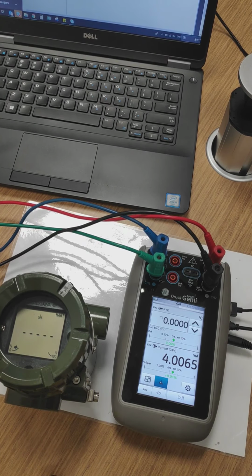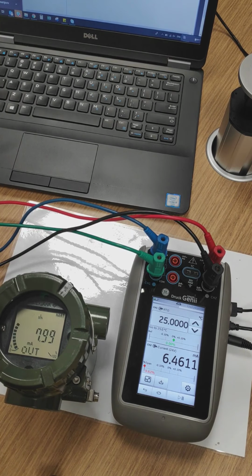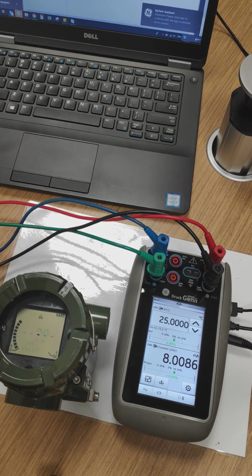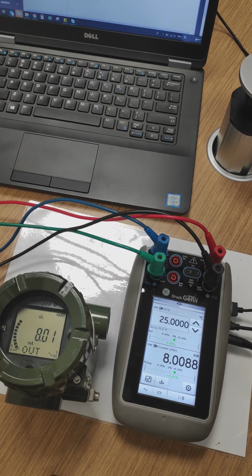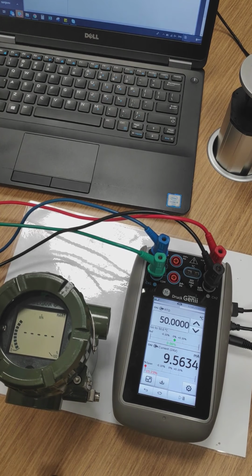So let's take the next one. Let's go to 25. Great. So we are getting a green indication on the output, which means that the output value is within the tolerance. Next point, which is the 50 degrees, it should be 12 milliamperes, sorry.